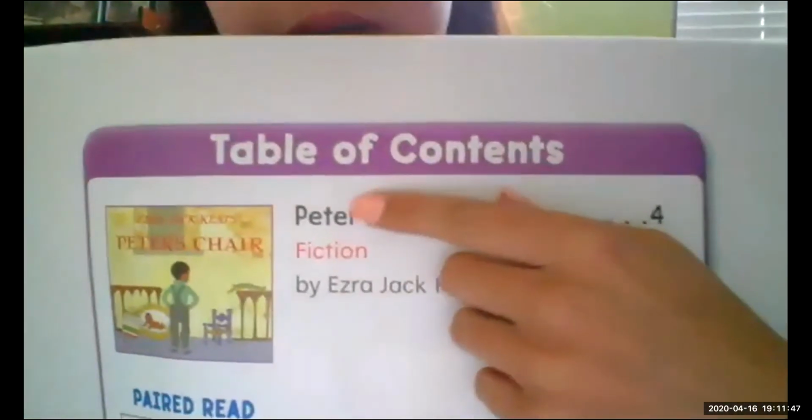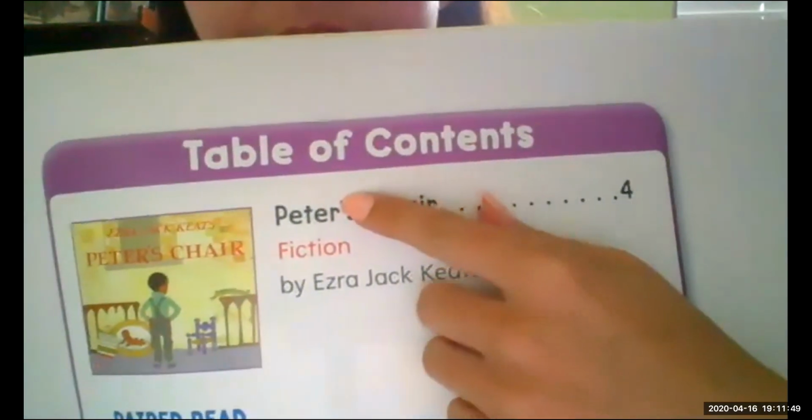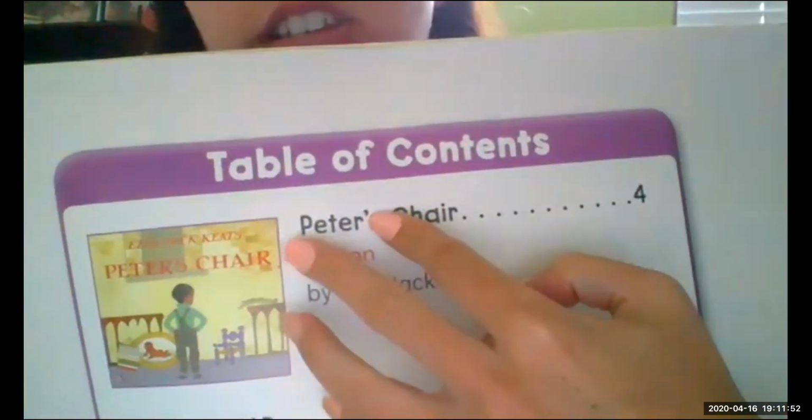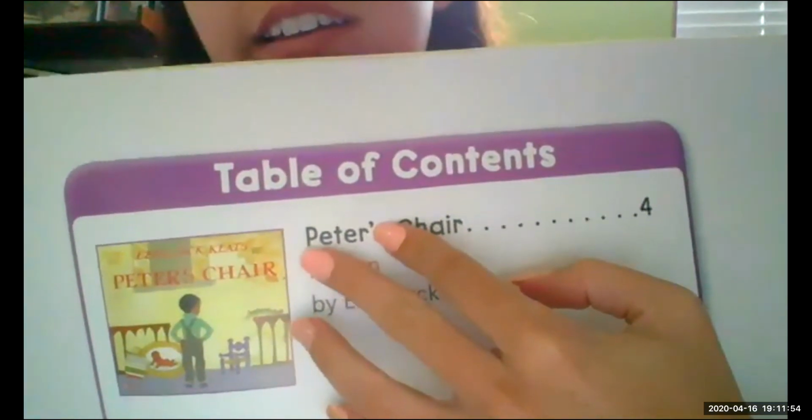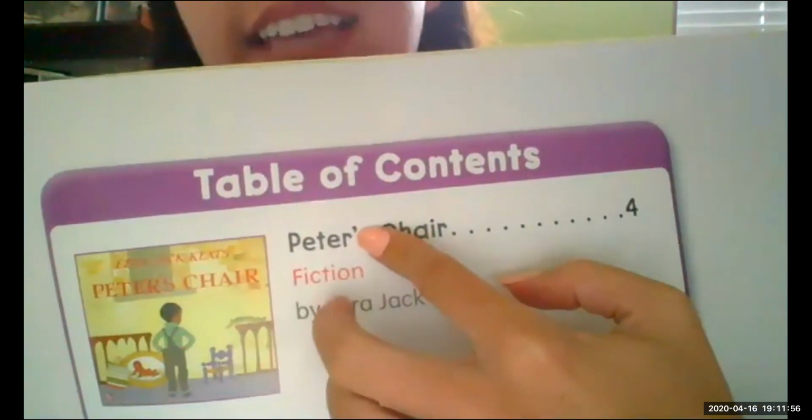So for your sentence, you are going to write Peter can, and then you write one of the things that he can do now. If you're not sure how to spell Peter, let's look back at the story to figure it out. We can look at the table of contents. The word Peter is right here. And this is a good first word because the first letter is capital.